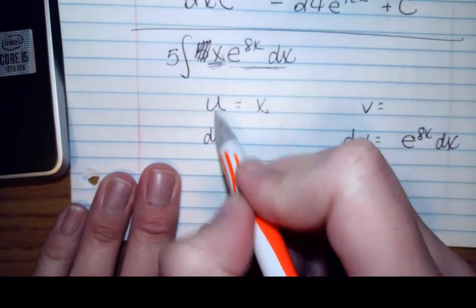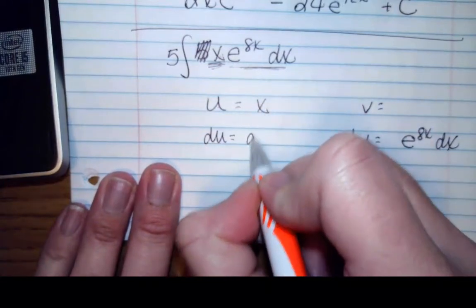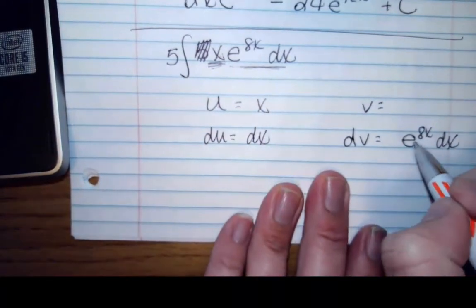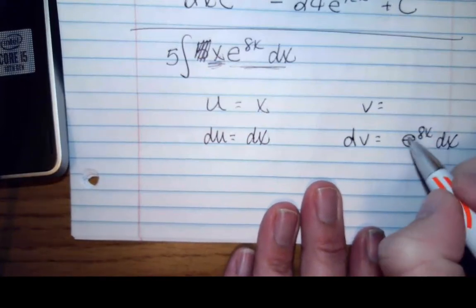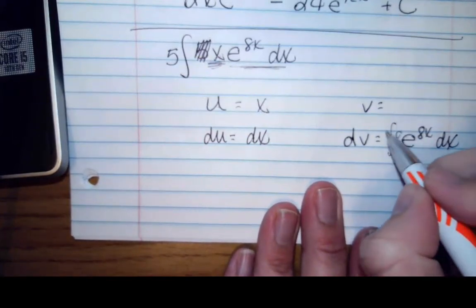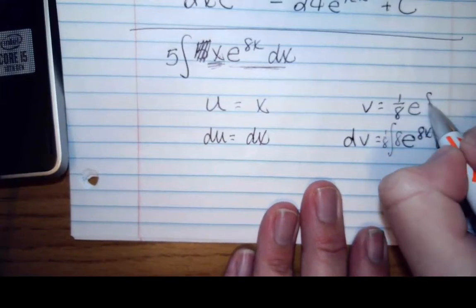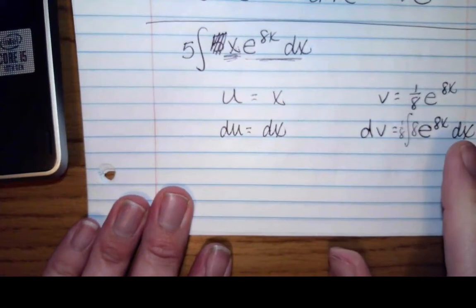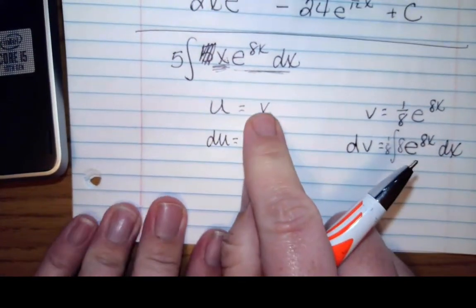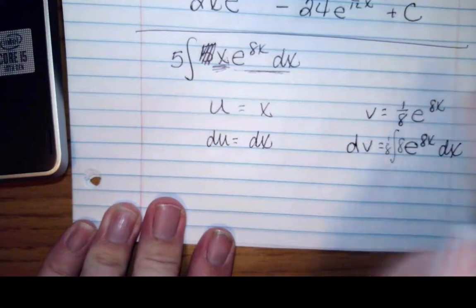Okay, so what's the derivative of u? It's 1 du. What's the derivative of x? It is 1 dx. What is the integral of e to the 8x? So remember, you'll need an 8, so balance with a 1/8. So I get 1/8 e to the 8x. And now I'm ready to dive in. So I've got x times 1/8 e to the 8x, u times v.